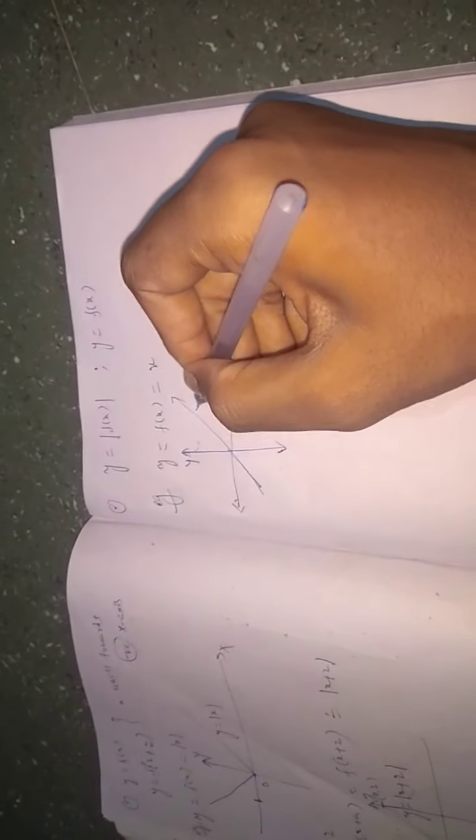So we know the graph of y equal to x: it passes through the origin and is symmetric in opposite quadrants, right? So this is the y-axis, x-axis, and this is the graph of y equal to x.